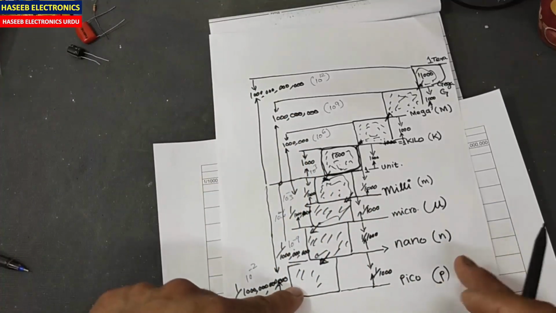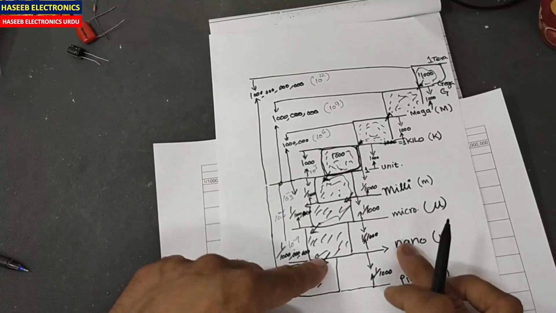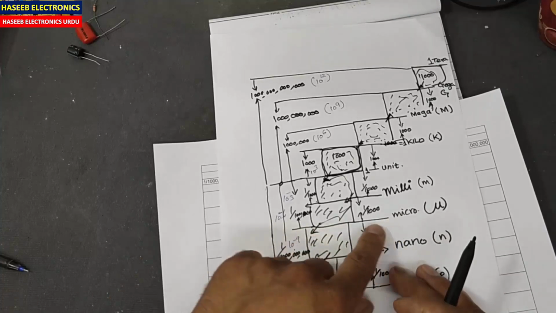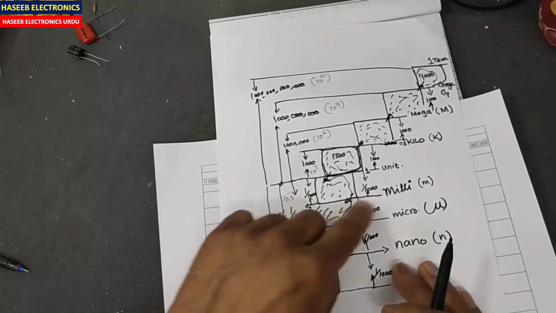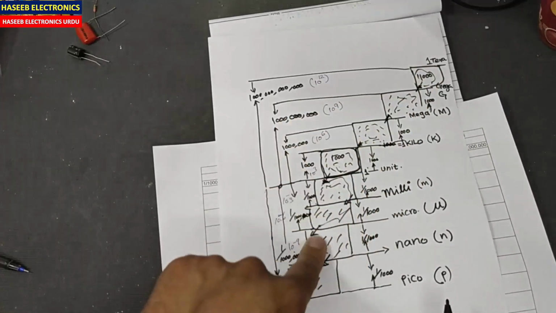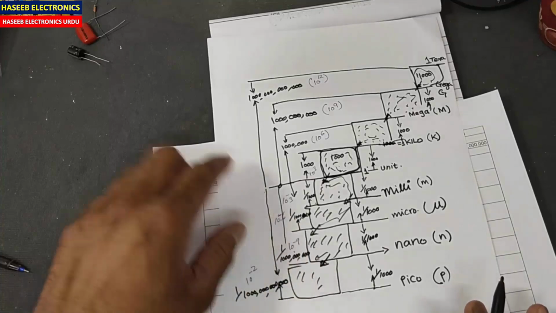Pico divided with 1000, it will become 1 nano. 1 nano divided with 1000, it will become 1 micro. 1 micro divided with 1000, 1 milli. Here to here divided. Coming downstairs, multiply it.